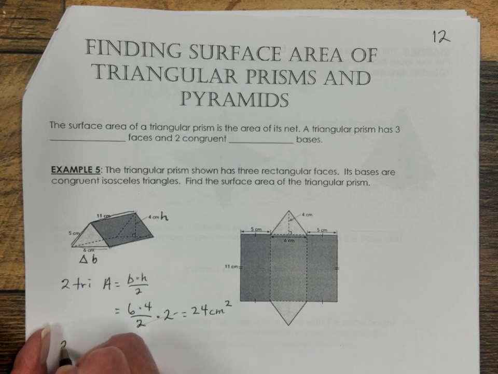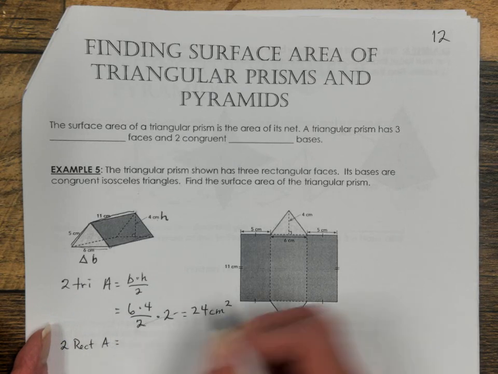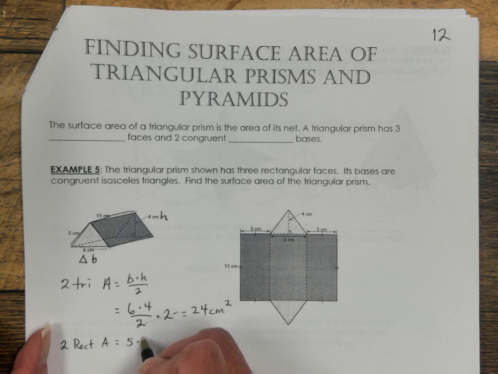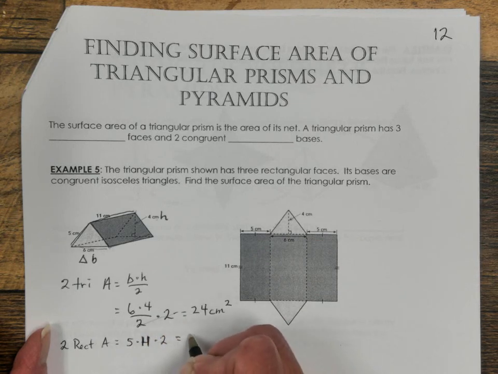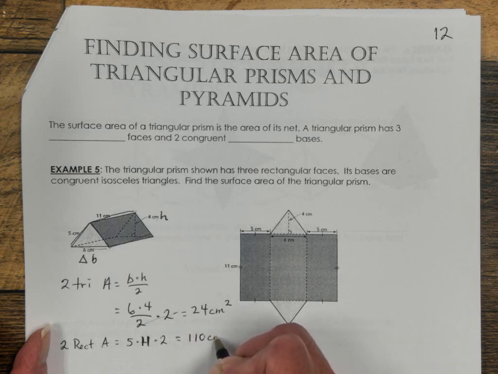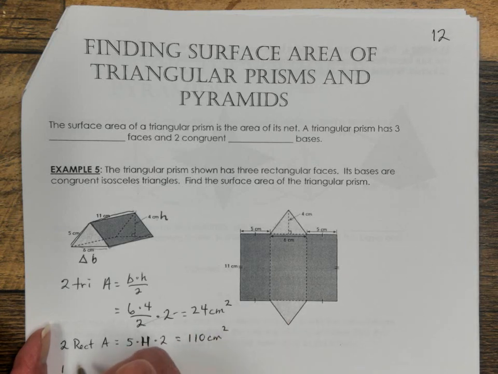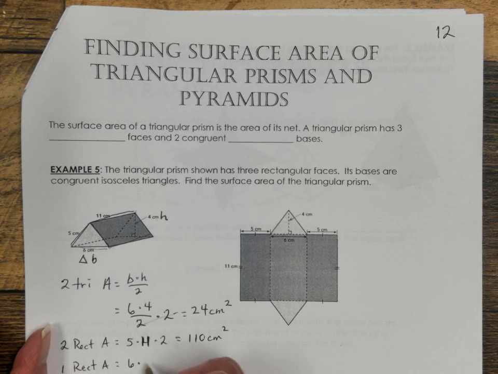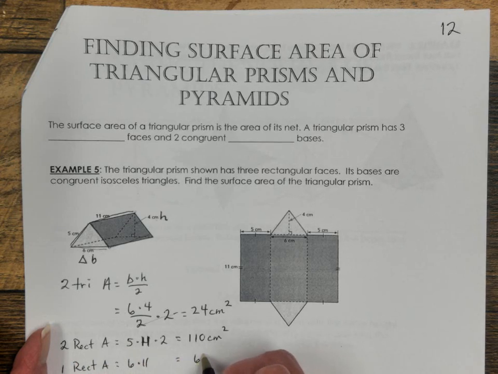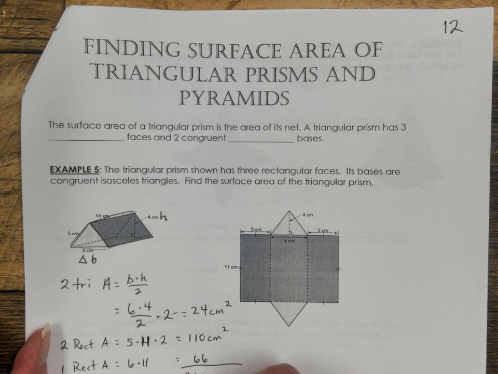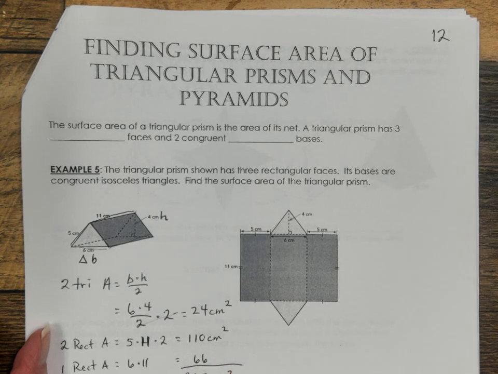Okay. Now then I've still got 2 rectangular faces, and those are the ones that are 5 times 11, base times height, whoops, 11, guys. And those are still times 2, so 55 times 2 is 110, and it is in centimeters. And now I've got that one odd rectangular face. That is 6 times 11. And since I only have one, that is 66. And when I put that and add it up in my calculator, I get 200 centimeters squared.